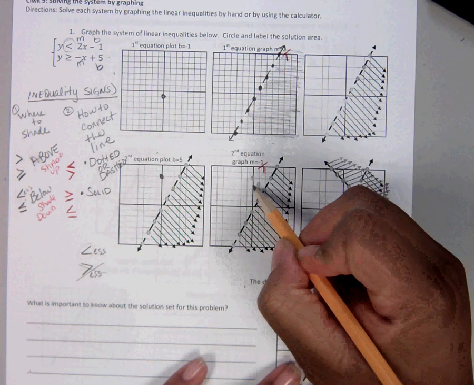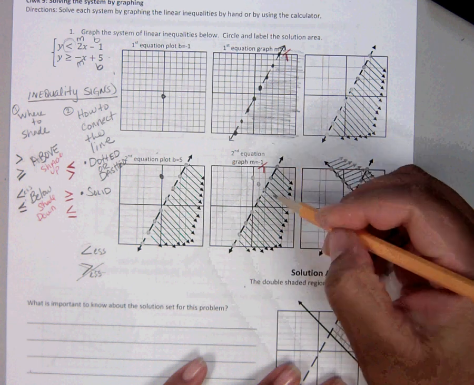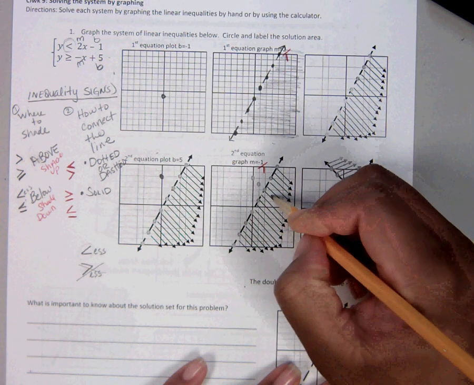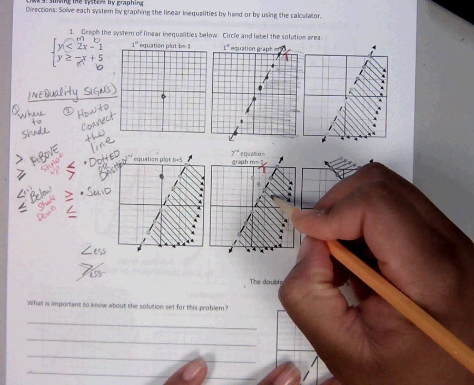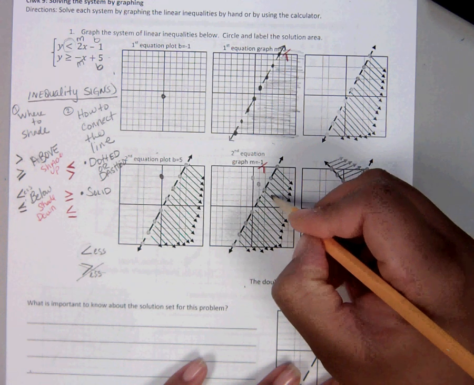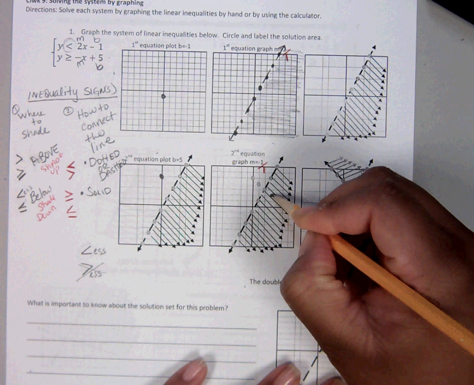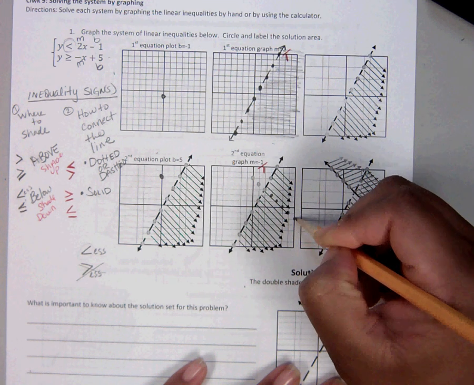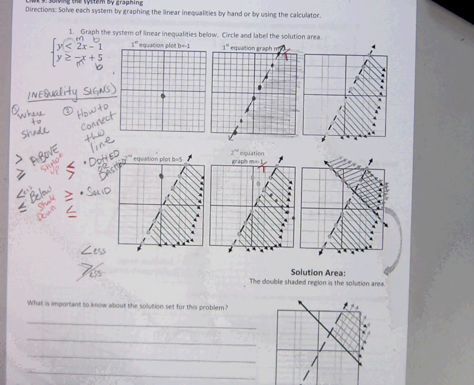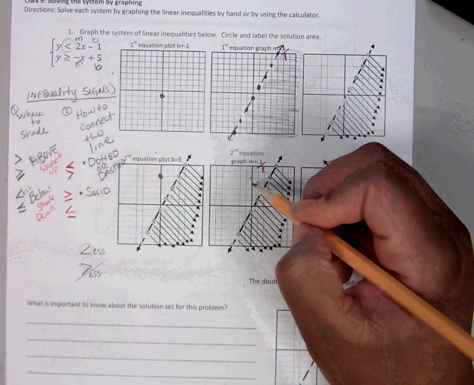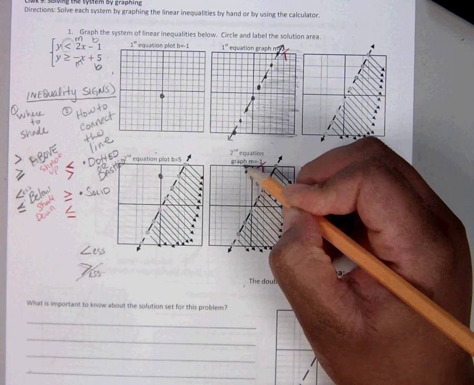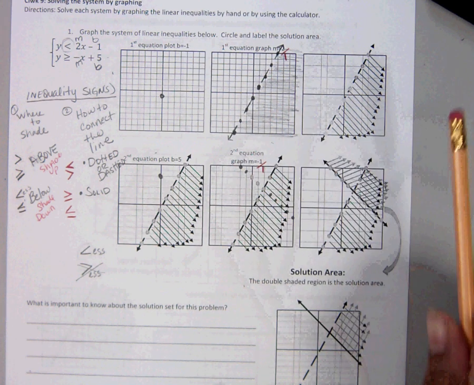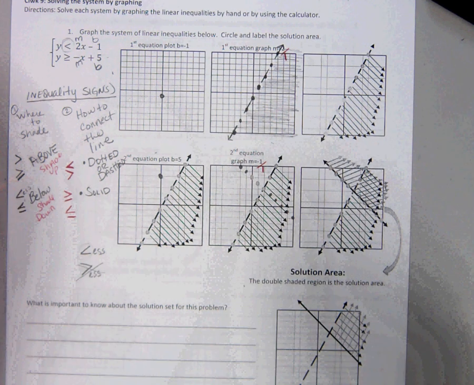So down 1, right 1, down 1, right 1, down 1, right 1. Now you notice how I have to actually do this on top of the shading? Yeah, so I'm going to continue that on top of the shading. Okay, and now I'm going to go the other way. Okay, and then we're going to connect that.